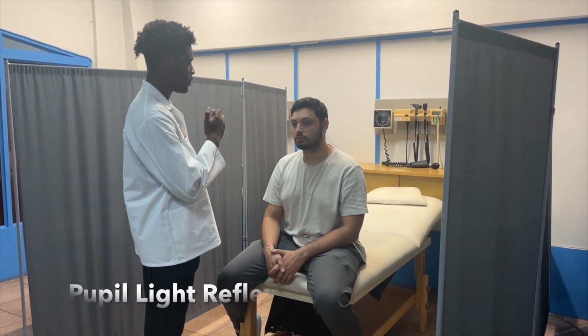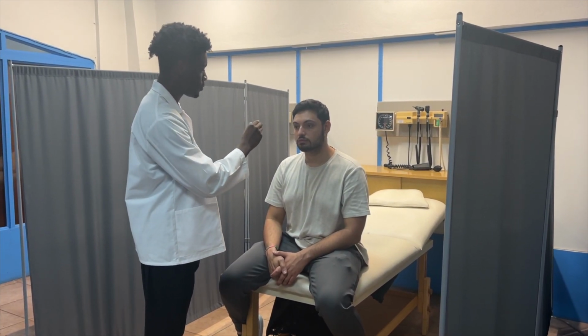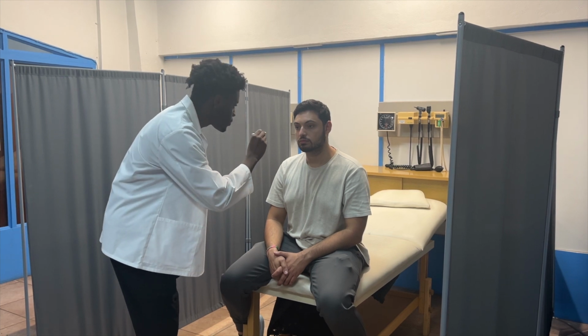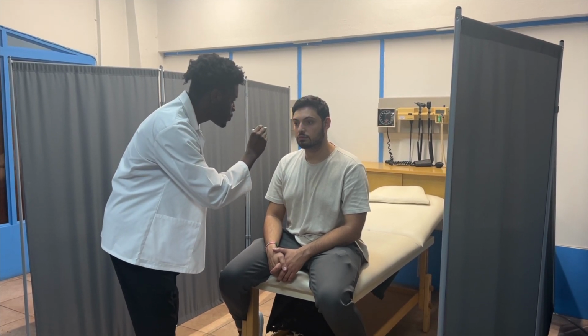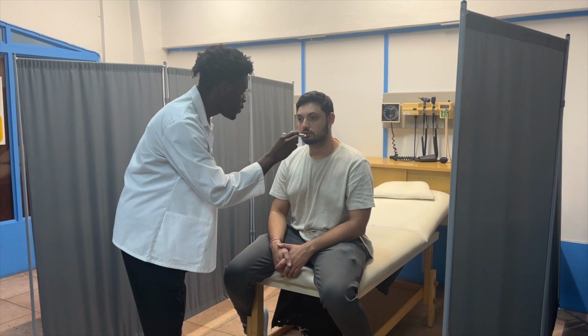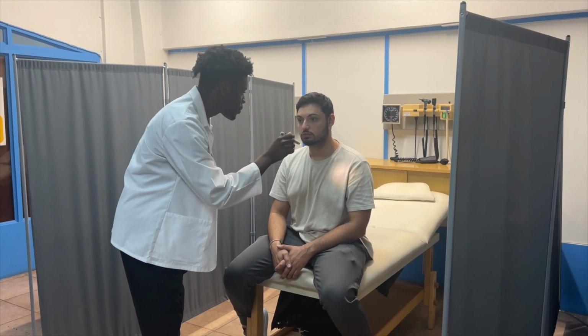Pupil light reflex: the patient is going to look straight ahead at the wall far away. I will shine the light into each eye, looking for a brisk direct and consensual response, with brisk constriction of both pupils. And then repeat in the other eye.